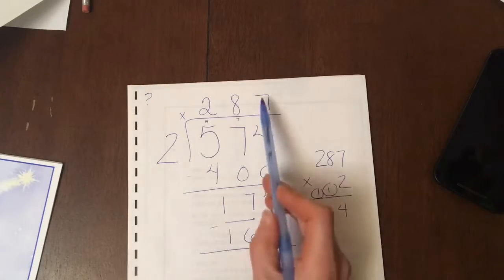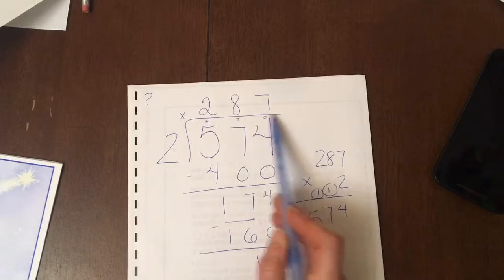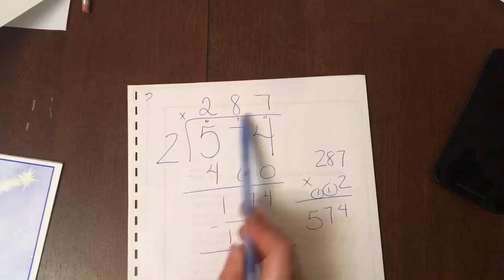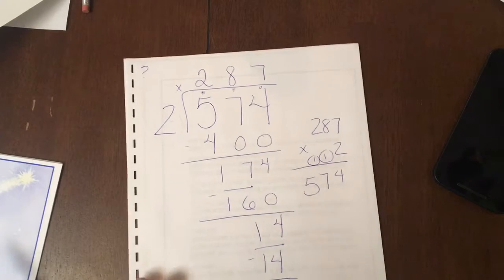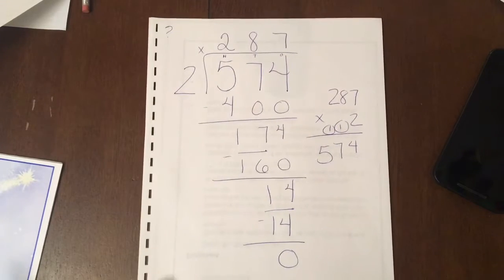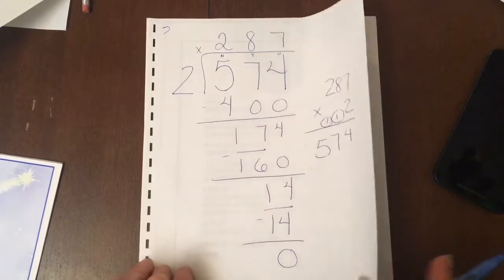I only have my ones left. 14 ones divided by 2 groups is 7 in each group. 7 ones times 2 is 14 ones. That's what you should have had. If you're still struggling with this, you need to be raising your hand by now. All right, one more problem.